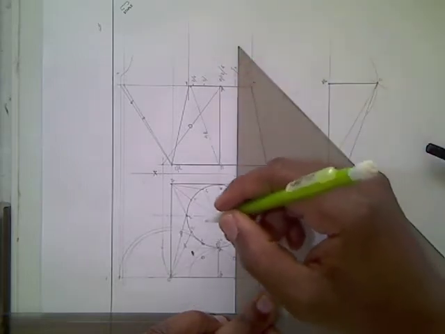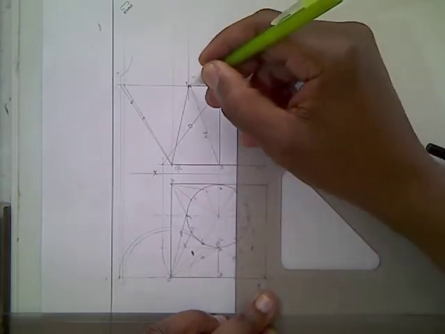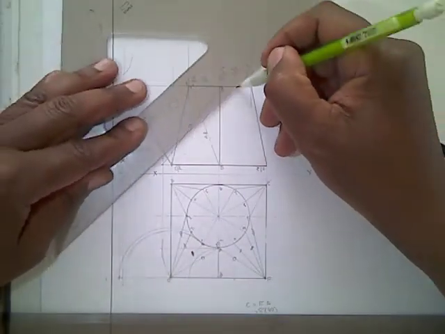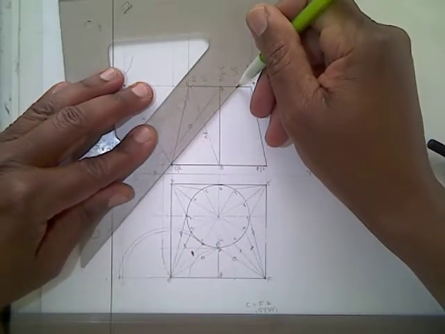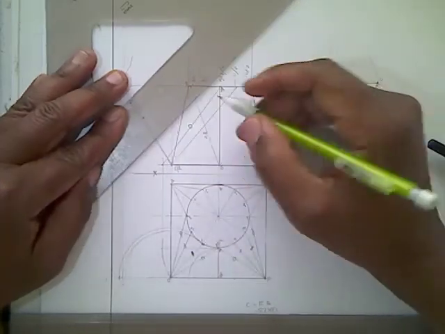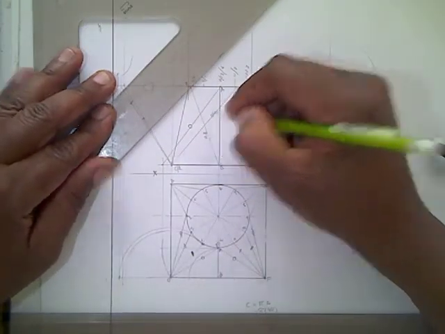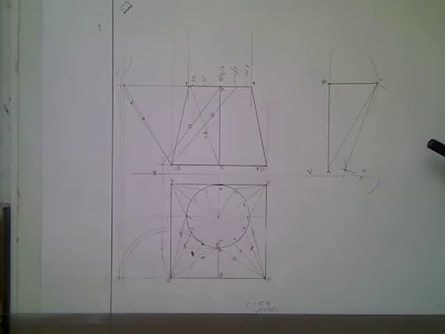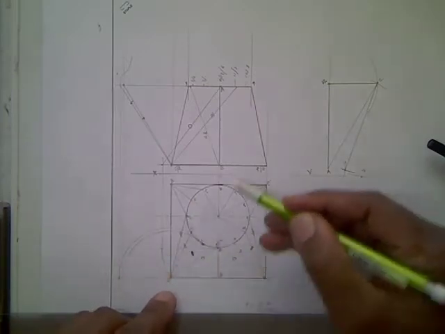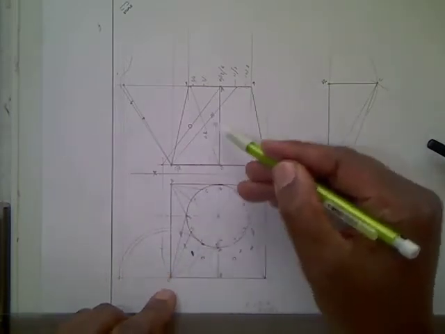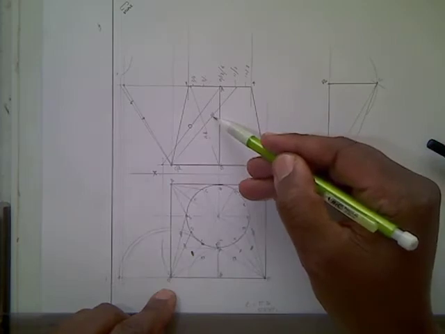Not my C, by the way, my 3 has moved from here to there, and the true length thereof is this one. 1, 2, 3. I've marked my true length. They won't confuse me. When I'm referring to this line, I look for a line that has this Roman figure 3.